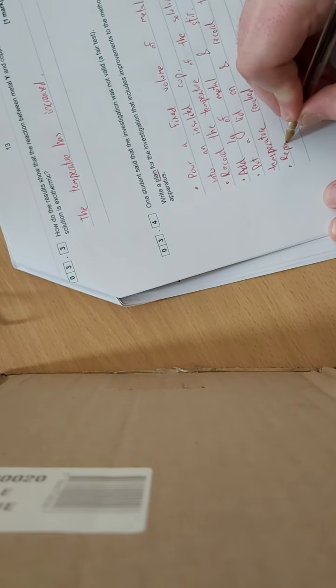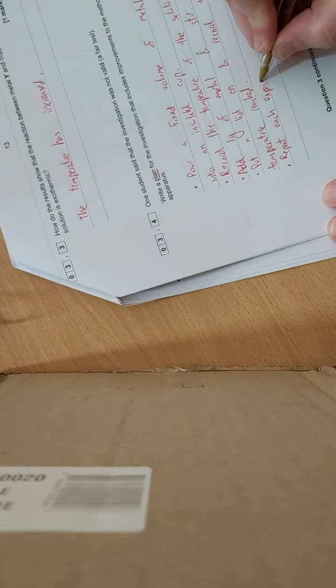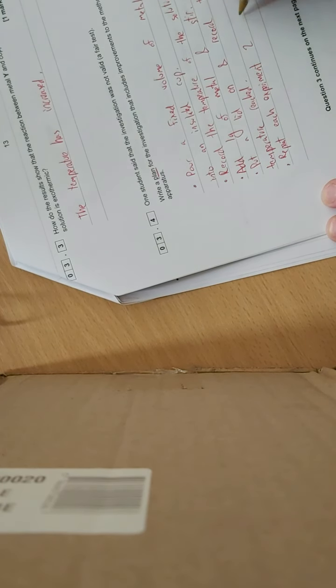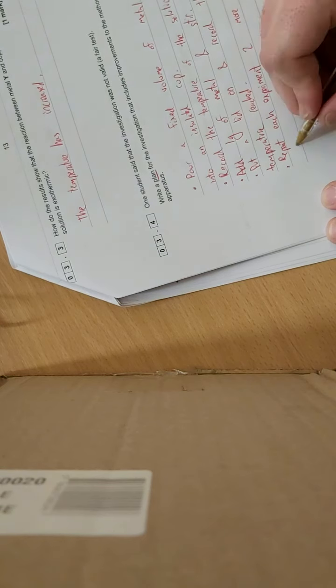And then I would say that doing an experiment one time is not particularly great. You can see there we've just done each metal with each one once. So I would say repeat each experiment at least 2 more times and calculate an average. And that's always a good thing.